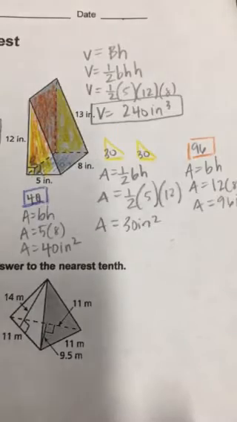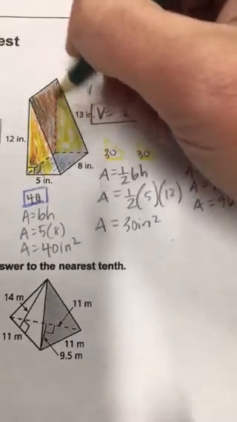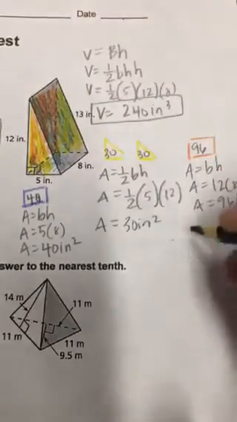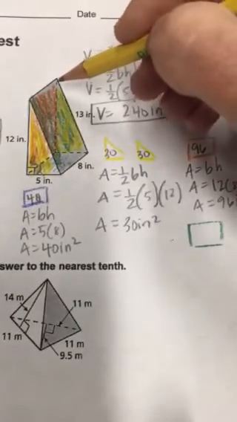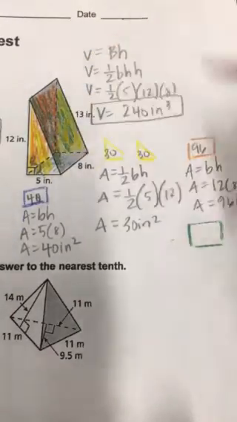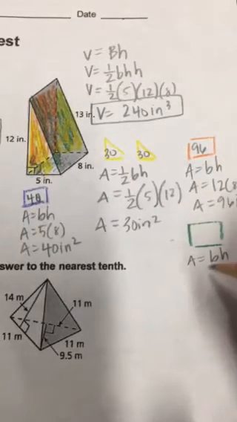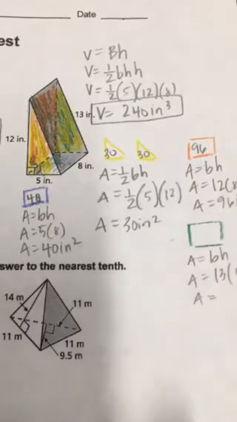And I have one last one. Let me get another color. It's this big one in the front right here. That's going to be my green one. And I know that the dimensions of that are 13 by 8. So this is area equals base times height. 13 times 8 is 104 inches squared.